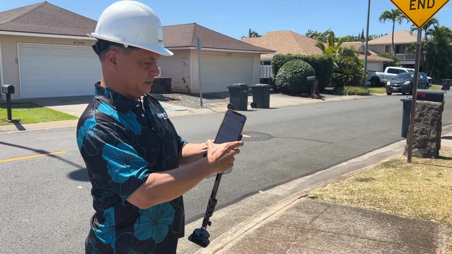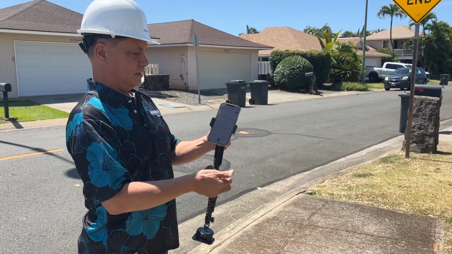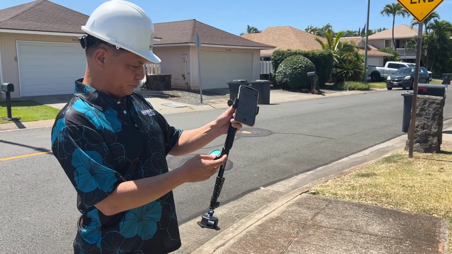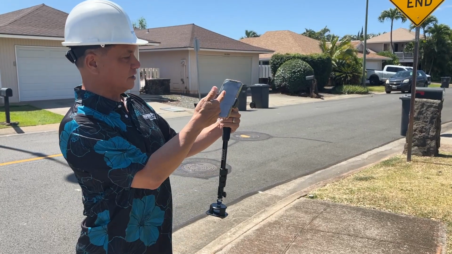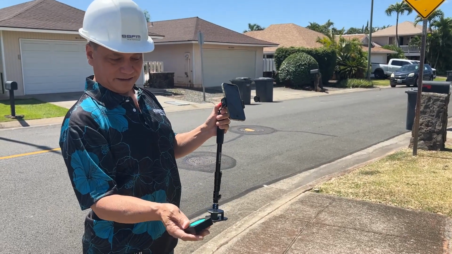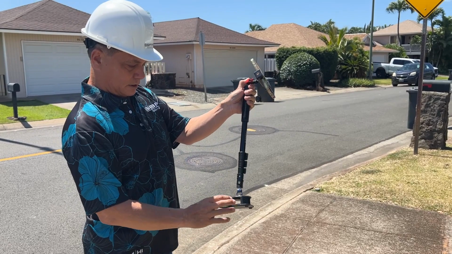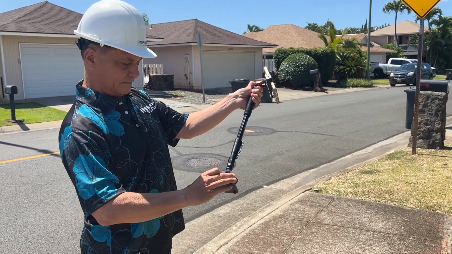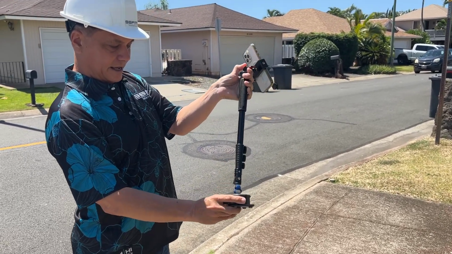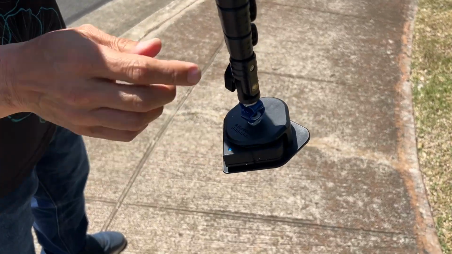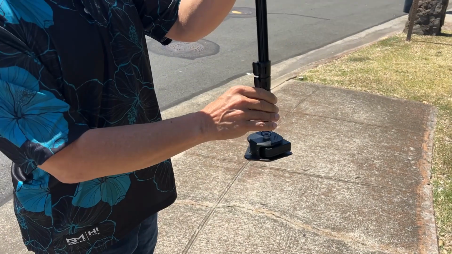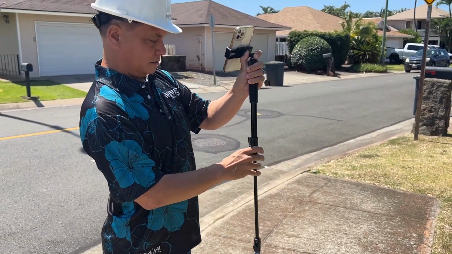This apparatus comes with a rod that you can use. Your phone fits on the top inside of this cradle, and the device fits on the bottom. Where the measurement is actually taken is at this tip, and as you can see right now, it's on. So once it's on, we're gonna extend this rod.